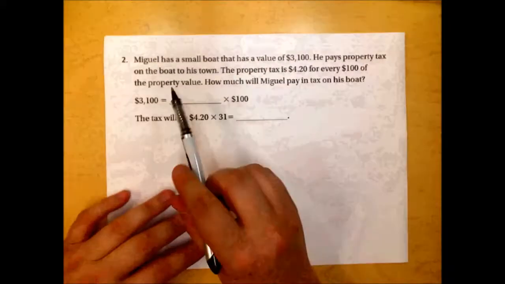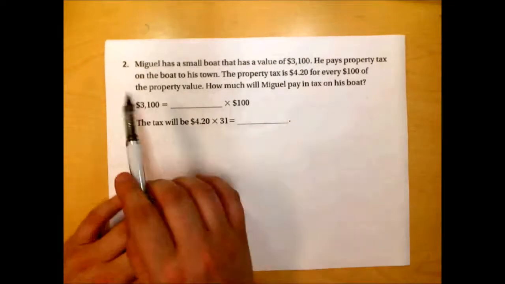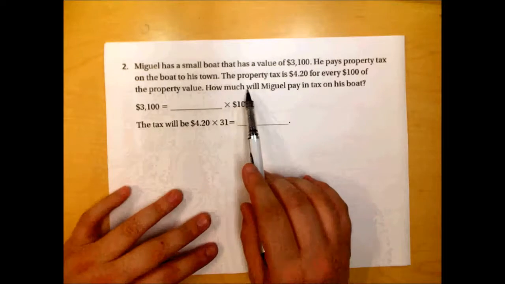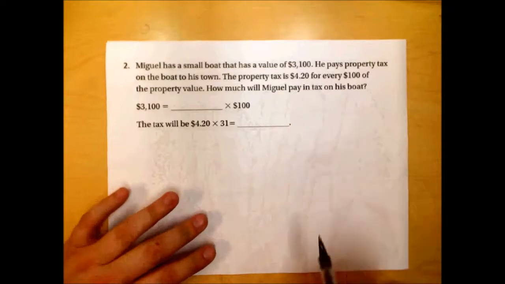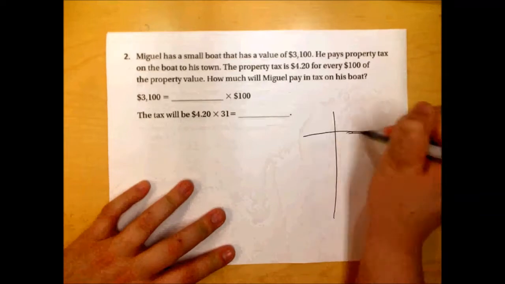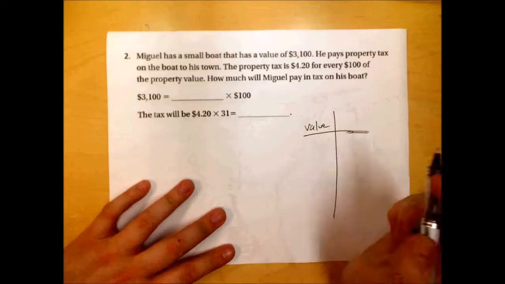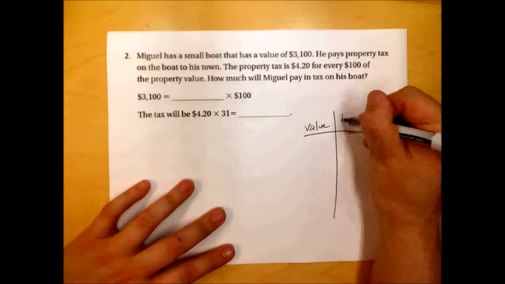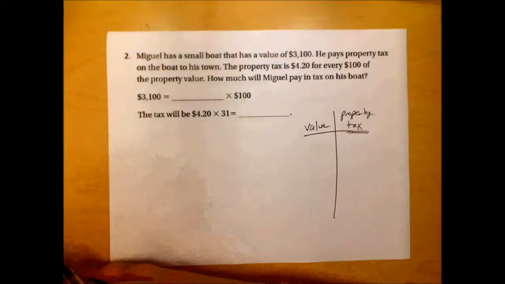Next, we're going to talk about property tax. Miguel has a small boat that has a value of $3,100. He pays property tax on the boat to his town. The property tax is $4.20 for every $100 of the property value. Now here we go again, $4.20 for every $100. So I'm going to draw a table to illustrate that so that's not confusing. So this is the value of the property for the property tax, and then this is the property tax. Now, property tax is for houses, boats, land, things like that. Sales tax is for things you buy in the store.